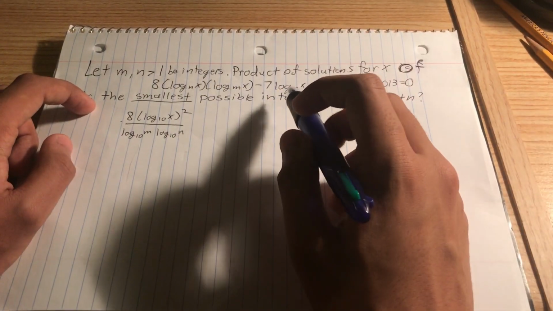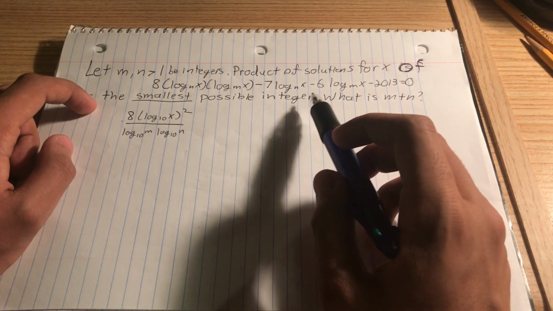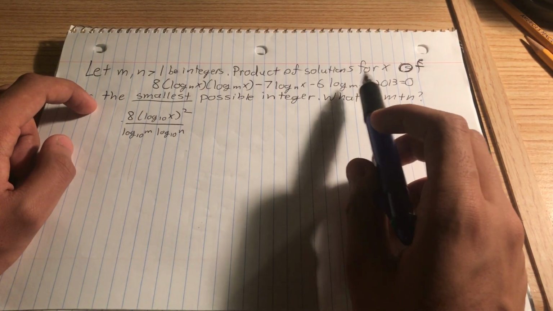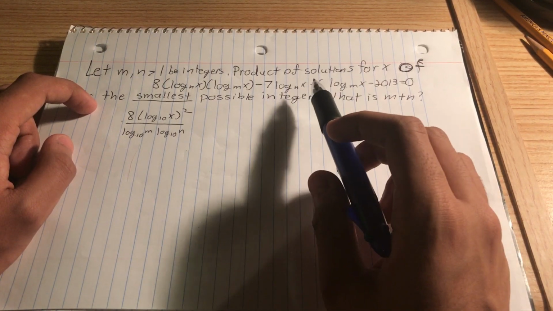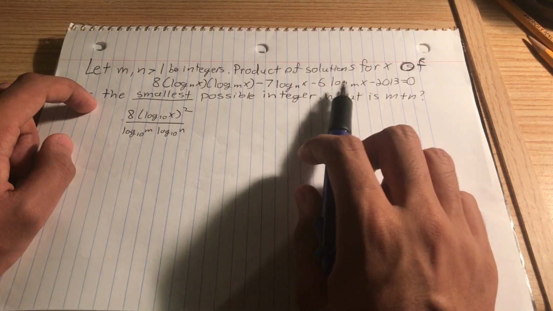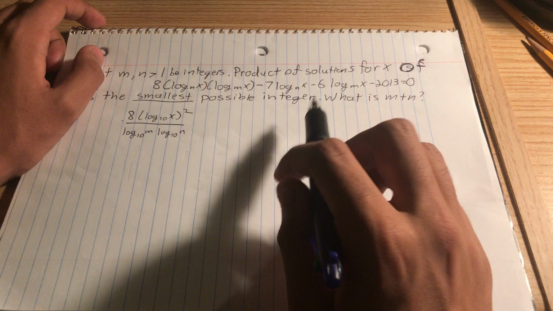Now let's do it over here. If we do it over here, we get log base 10 of x divided by log base 10 of n. Over here, we get log base 10 of x over log base 10 of m. So after using the change of base formula, both of these will have a log base 10 of x variable, so we can factor that out.